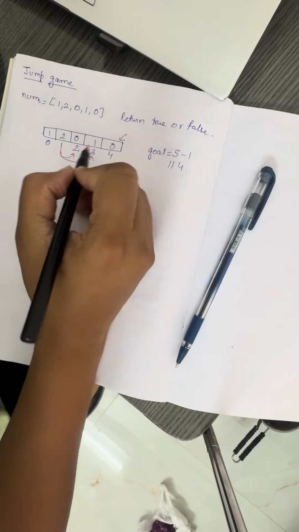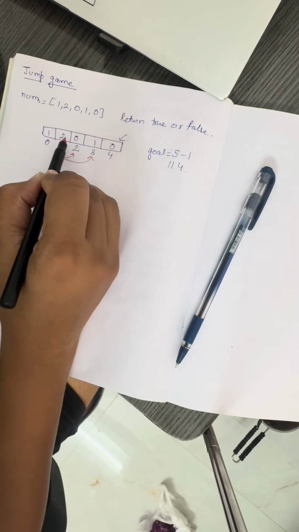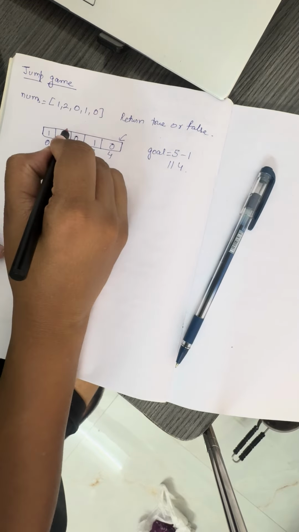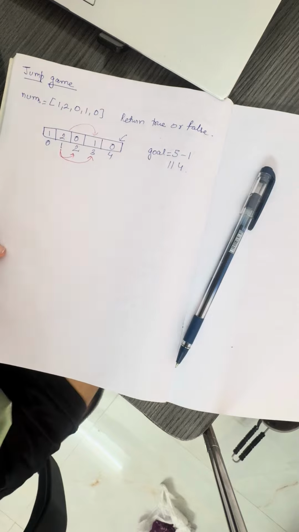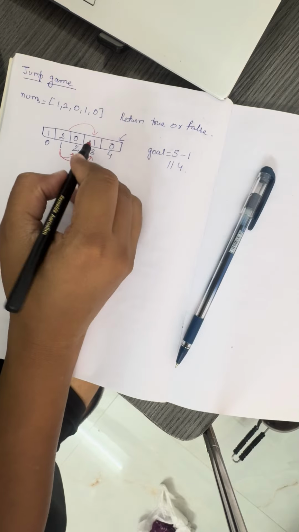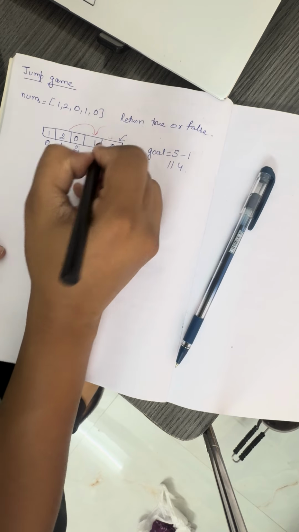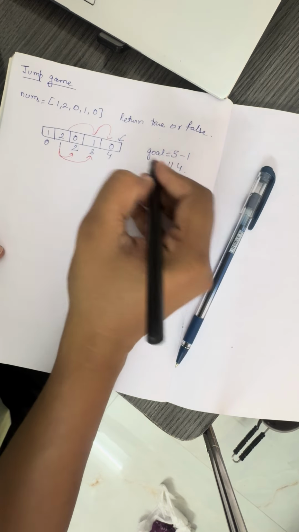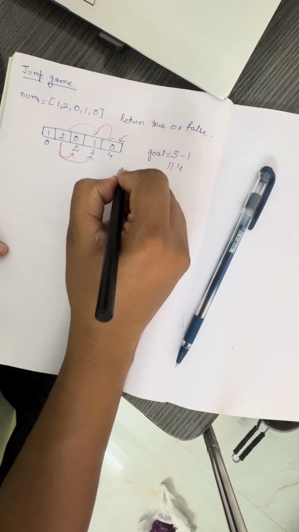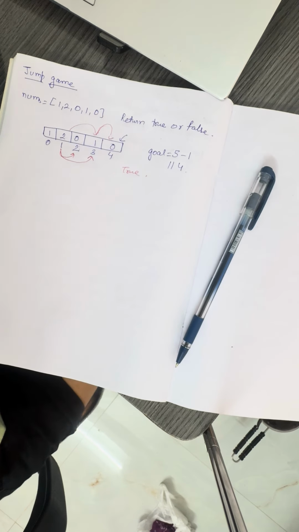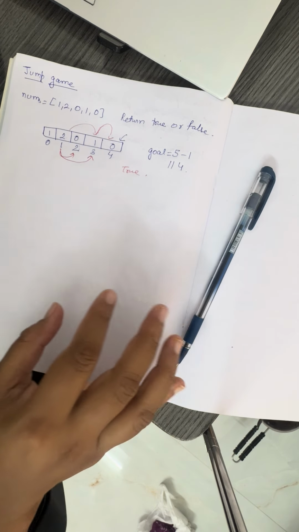So why will we go here? We are not going to go here. Suppose we made a jump directly to this place. Then we are going to see if we are able to make a jump from this position to the last index, this is the last index. Yes, we are able to make the jump to the last index, so we will be returning true in this case. So how will we be approaching this problem?